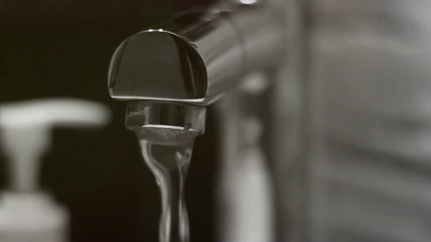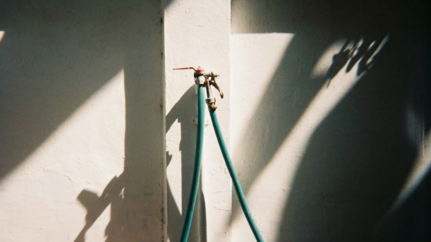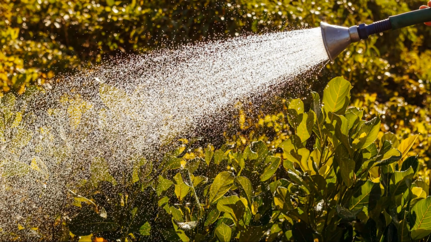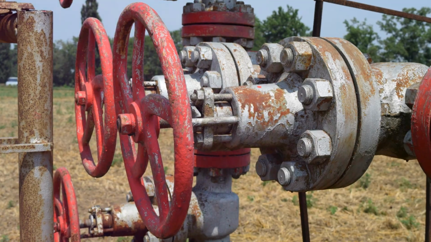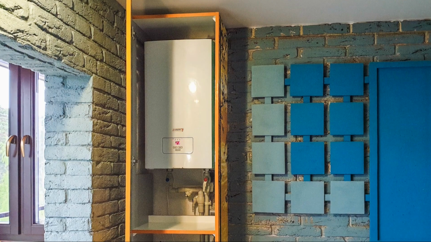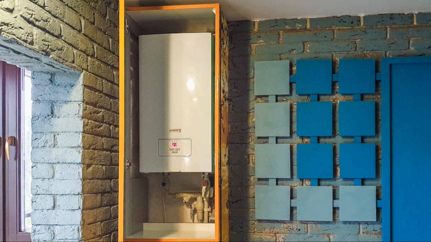Here's how. First, turn off the power supply to the water heater. Next, connect a garden hose to the drain valve at the bottom of the tank and run the other end to a safe drainage location. Open the drain valve and let the water flow out until it's clear of sediment. Close the valve, remove the hose, and turn the power back on. This can be a tedious task, but it's crucial for maintaining your water heater's efficiency.